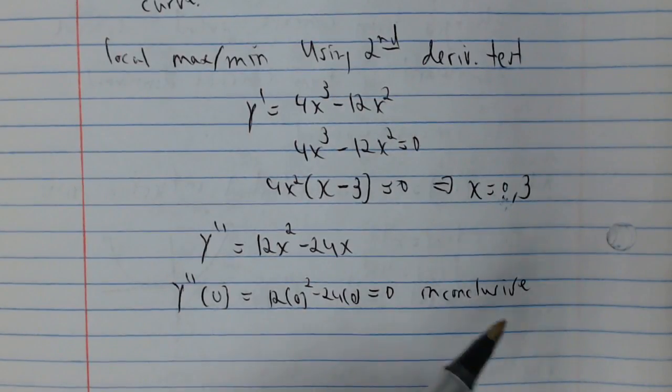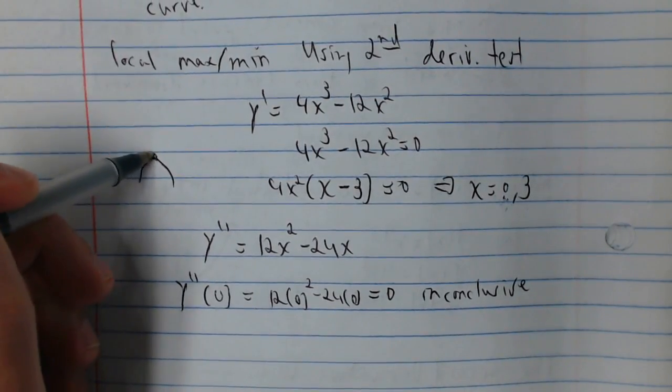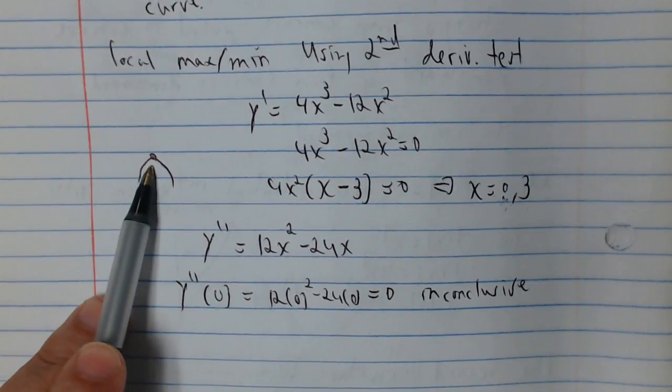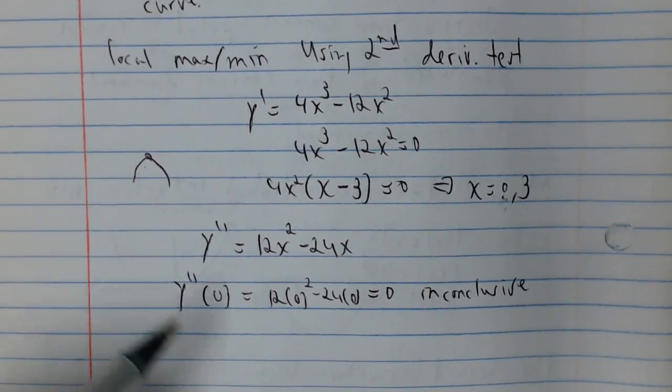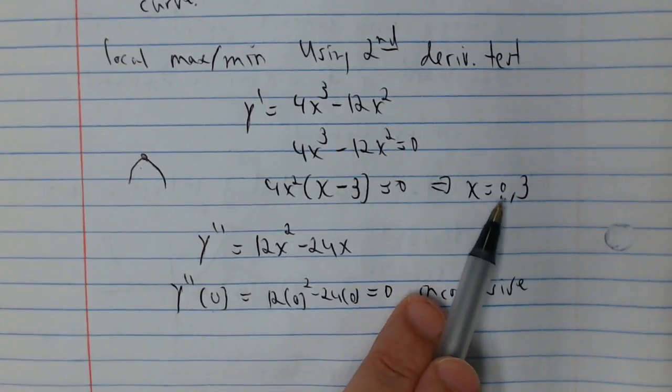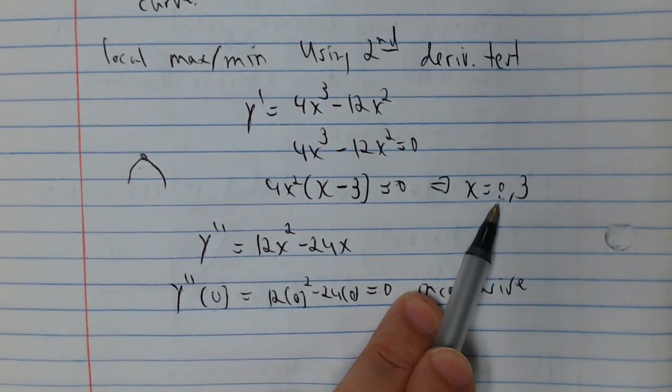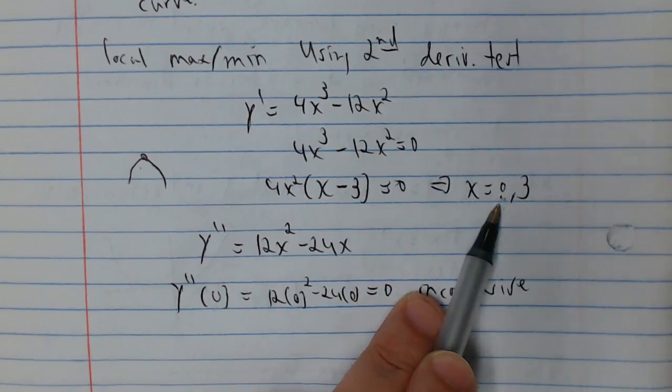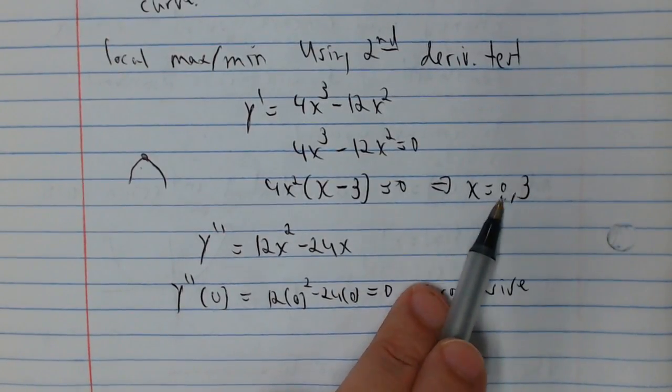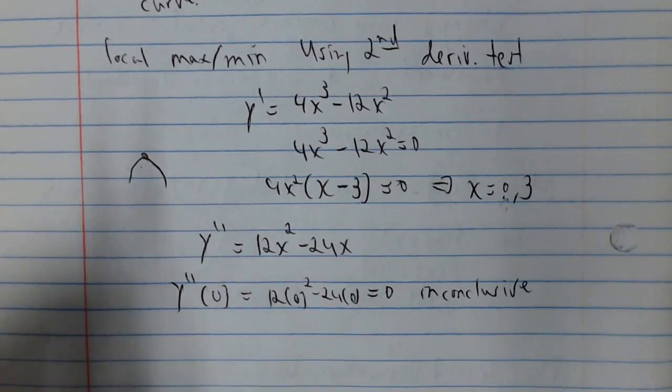Think about that for a minute. How could this point be a max and an inflection point? It's impossible. So I'll keep going. If at x equals 0 I don't have an inflection point, then I'll be forced to use the first derivative test to find out if this is really a max or a minimum. But if it's an inflection point, then I don't need to worry about x equals 0 again.